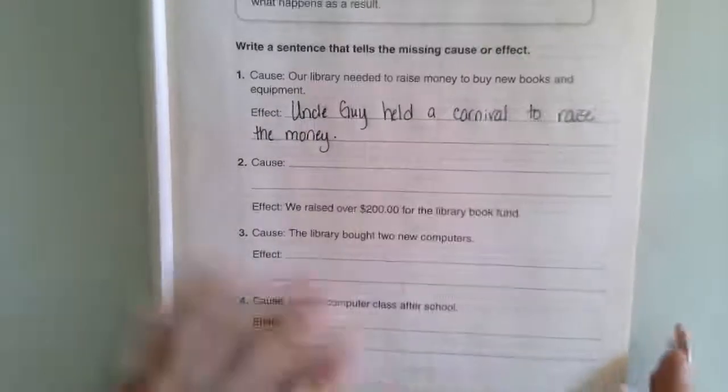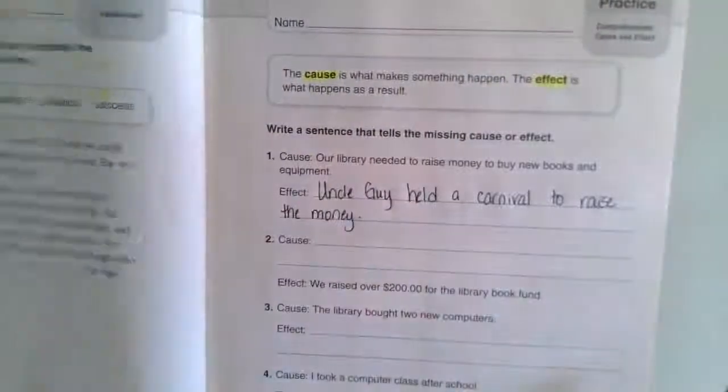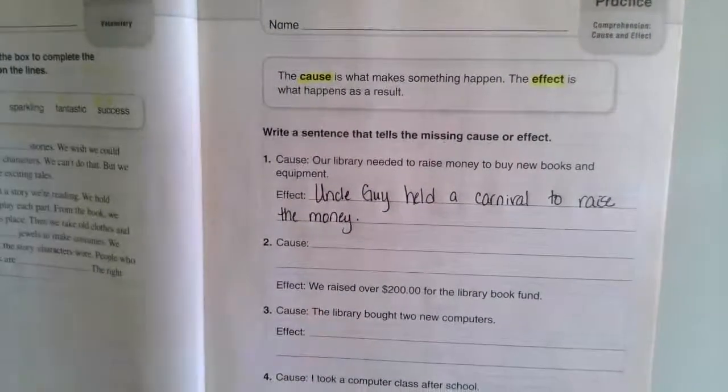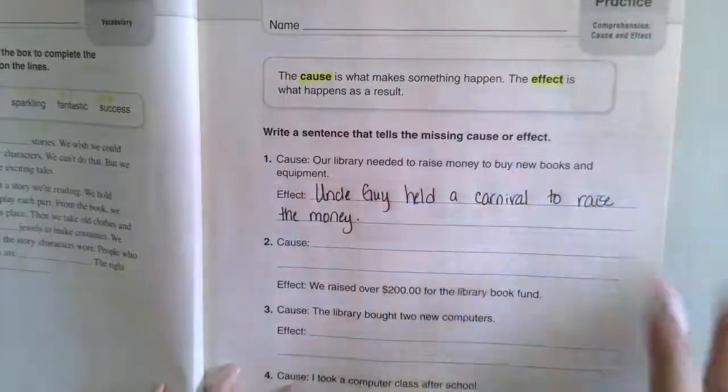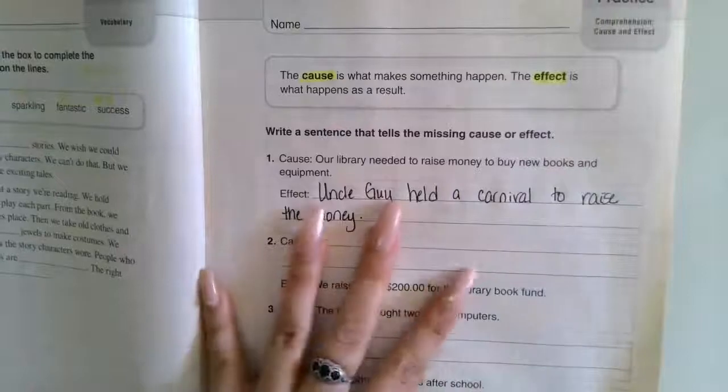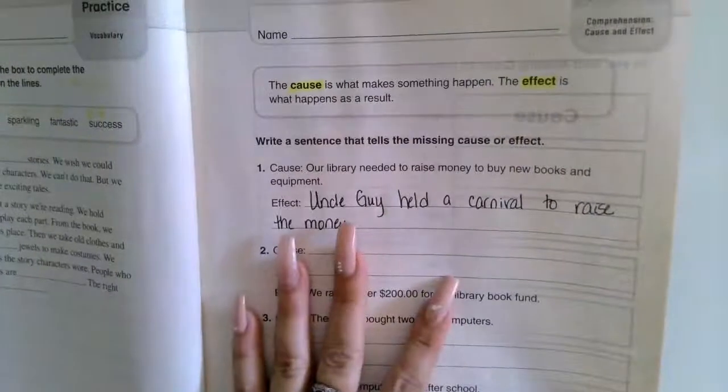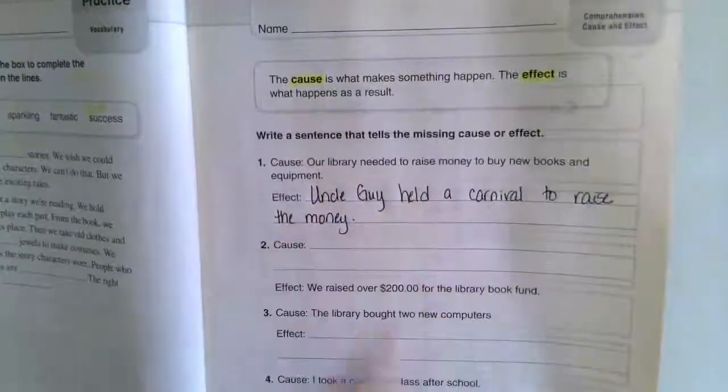All right. Now we're going to look at page 24. So it's important to start with this just so you get your mind kind of ready for cause and effect. I've also given you a YouTube video that will help you with cause and effect that's linked on your Google Classroom. You want to watch that video, and you want to do this before going into completing this page.